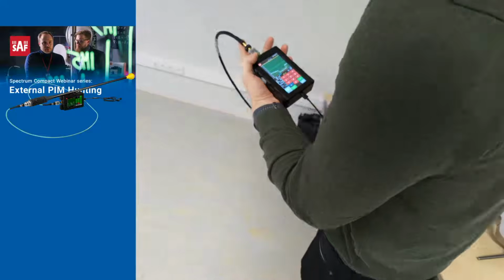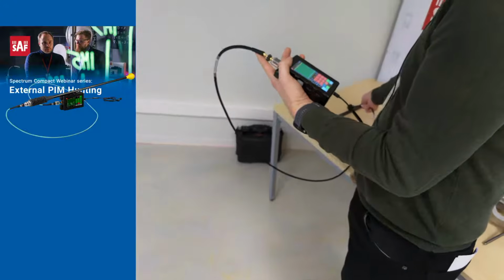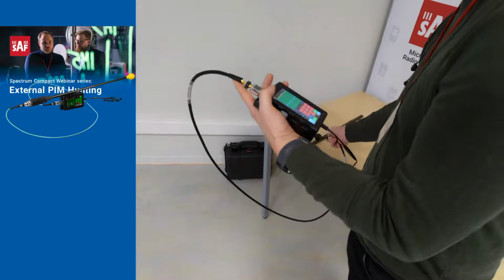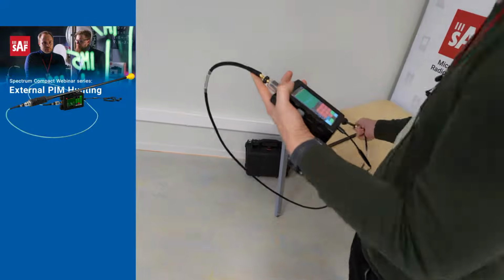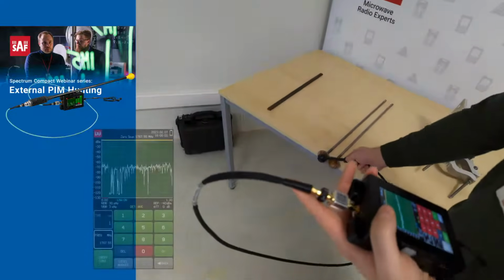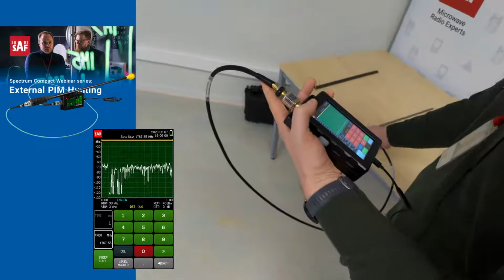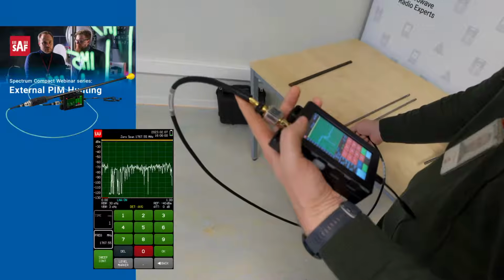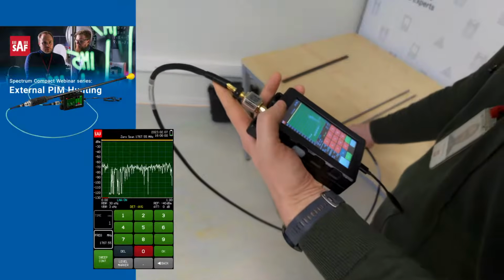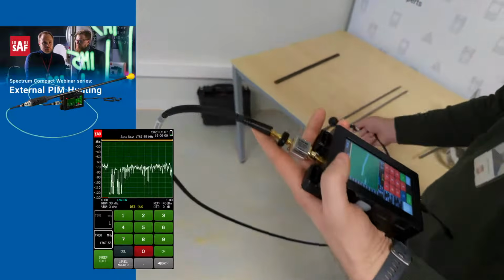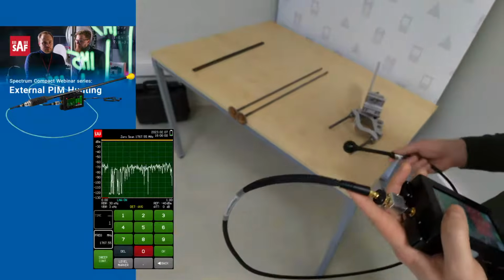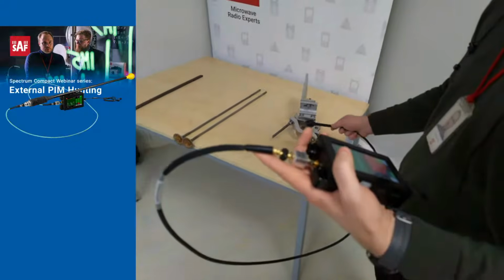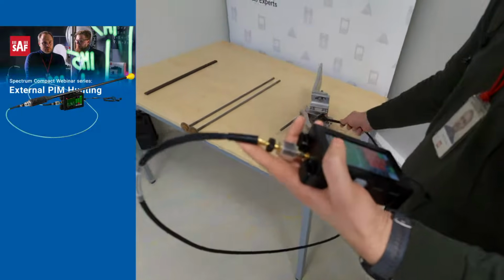So if we go further, for example, we test it here. We do have some PIM readings on this material as well. Since we touch this one, it is very apparent that the intermodulation products from those two carrier frequencies are being generated very intensely here.